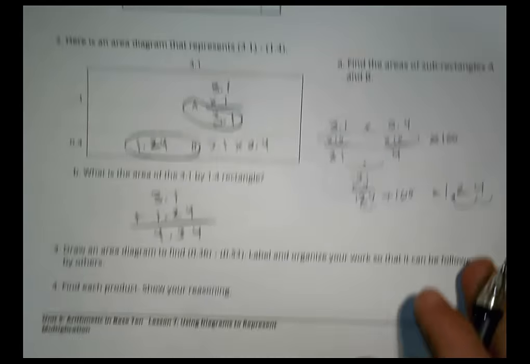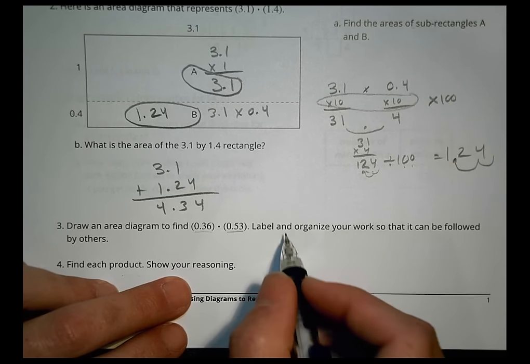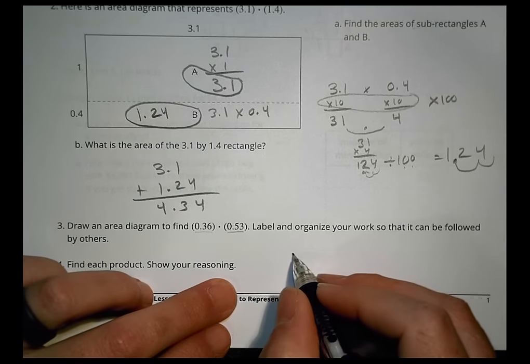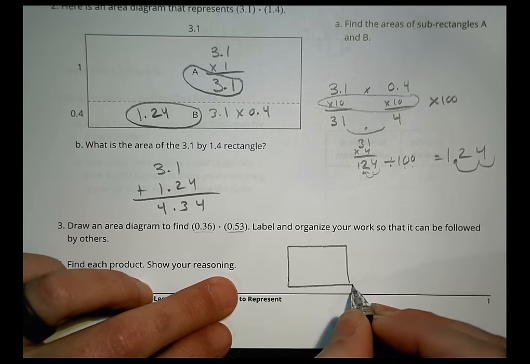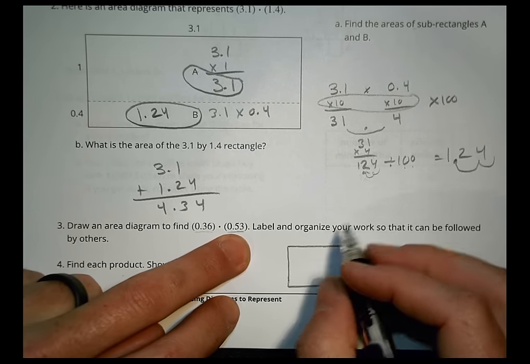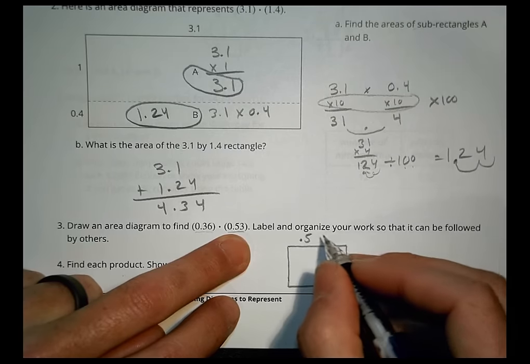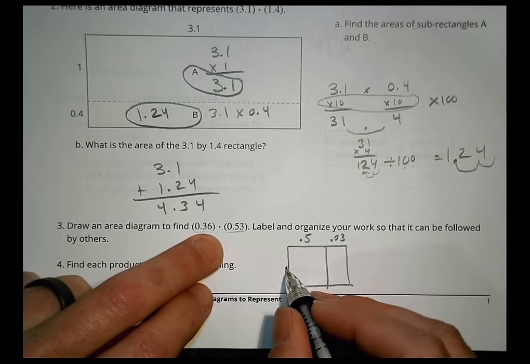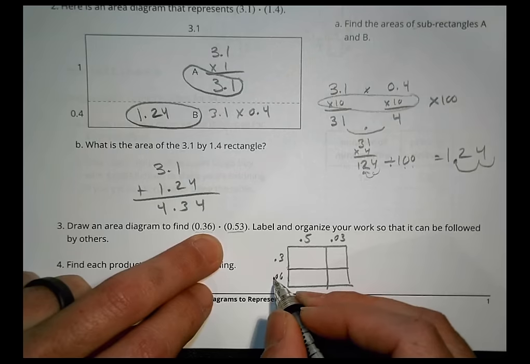All right, number 3. Draw an area diagram to find 0.36 times 0.53. Label and organize your work so it can be followed by others. Sure. So let's take this and break this up into different sections. Instead of 0.53, let's draw this as 0.5 and make this 0.03. And over here, let's make this a 0.3 and a 0.06.